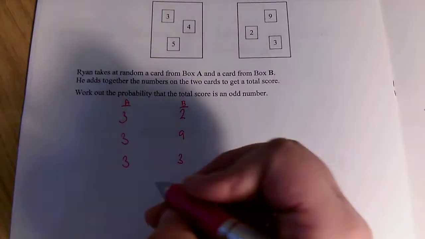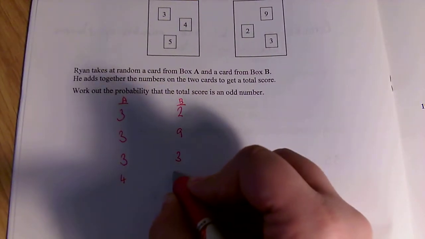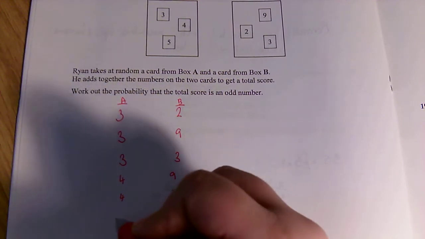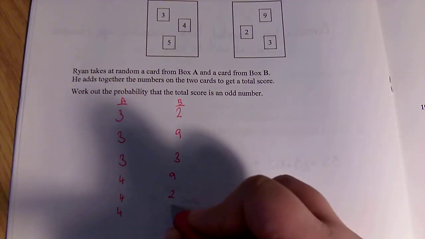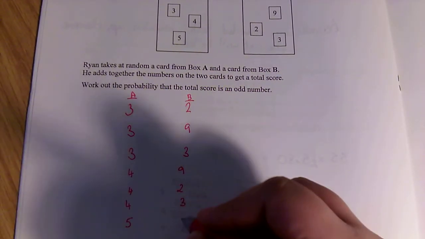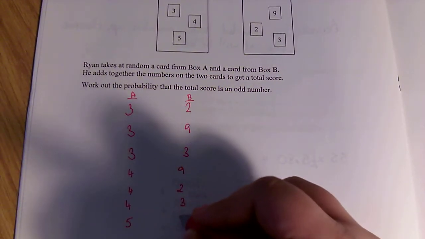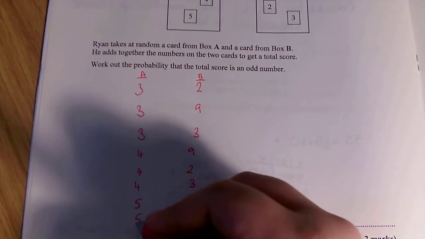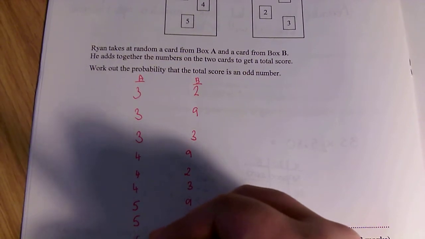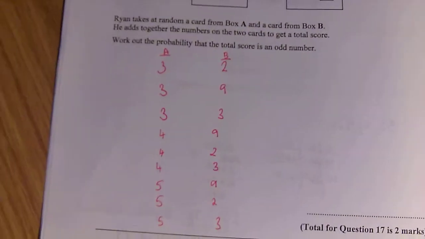He could have picked a 4 from box A and a 9 from box B. He could have picked a 4 from A and a 2 from B. He could have picked a 4 from A and a 3 from B. Or he could have picked a 5 from A and a 9 from B, 5 from A and a 2 from B, 5 from A and a 3 from B.